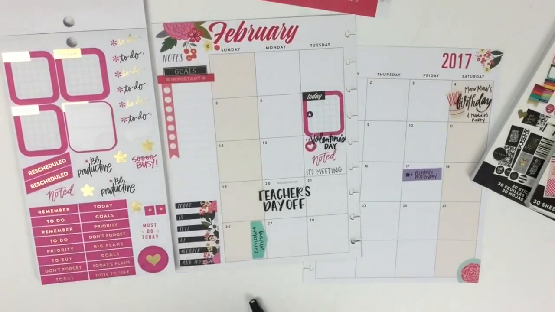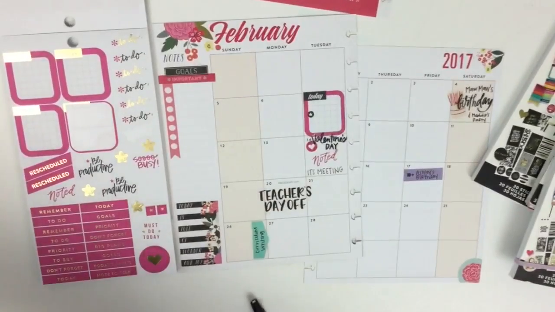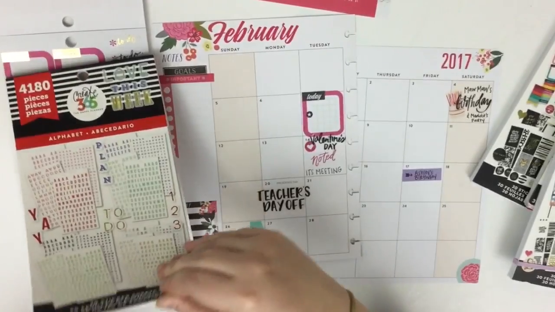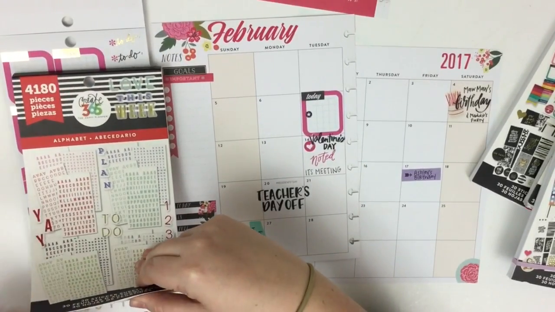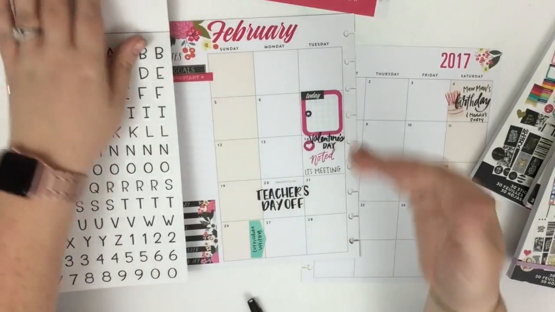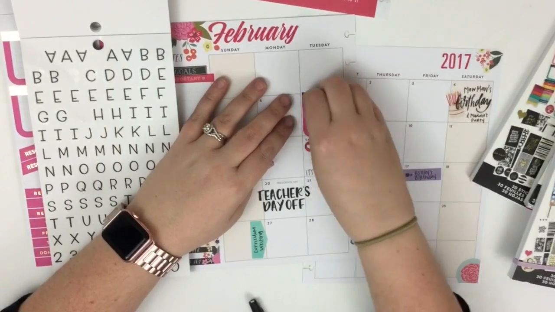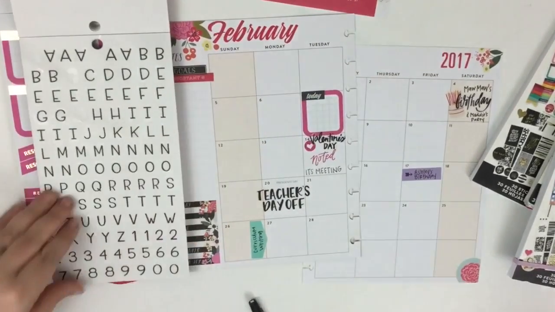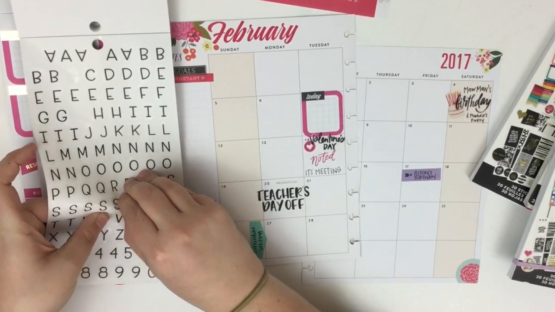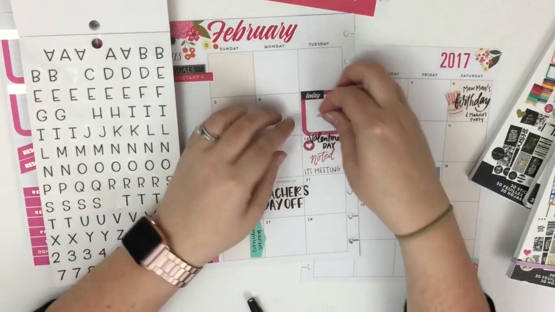Okay, so now I'm going to grab my alphabet book. I love using this alphabet book to spell out different words. So I'm going to go to my black letters. I love that there's the same font but in all different colors. Now that I think about it, I don't really need this icon, so I'm just going to peel it off. And I'm going to spell out swag, because that's what this is notating.